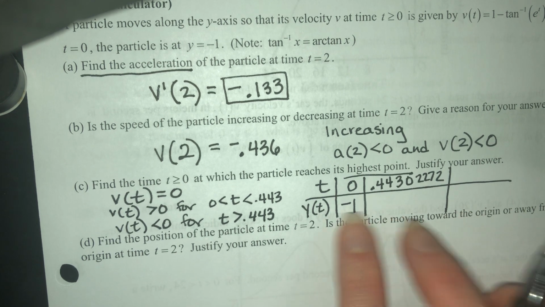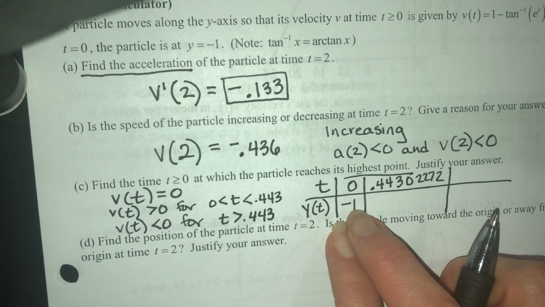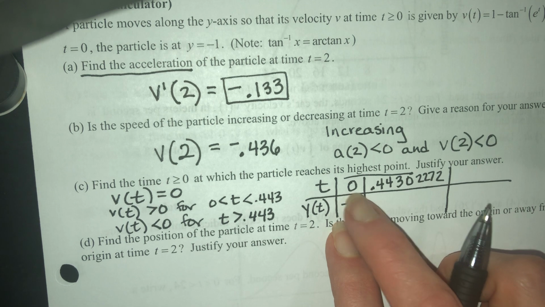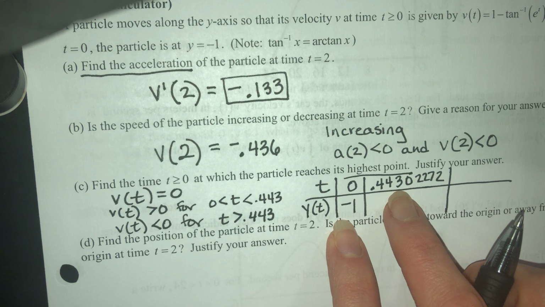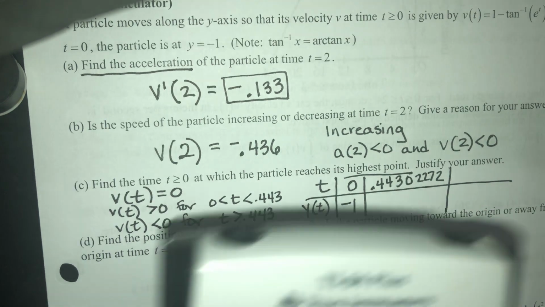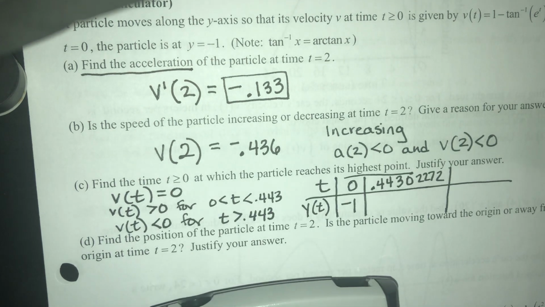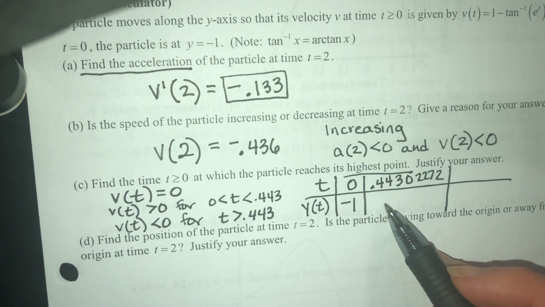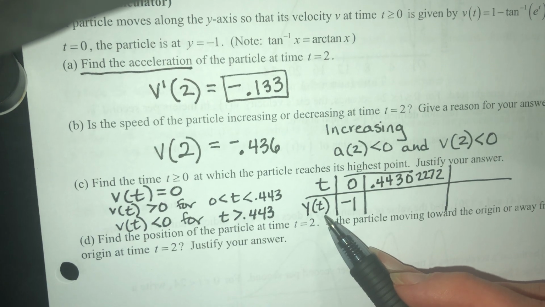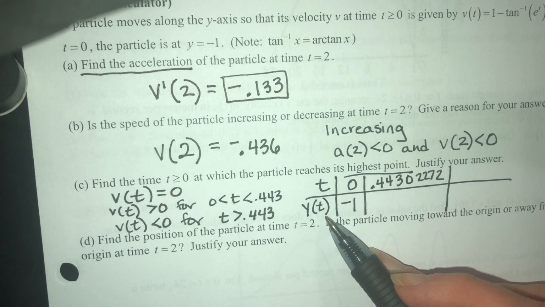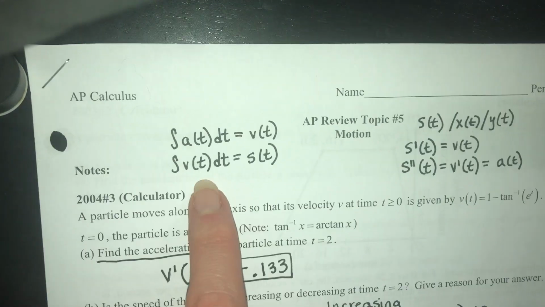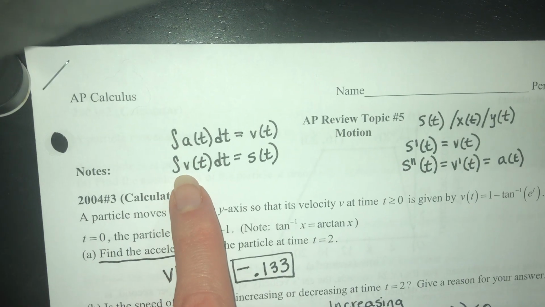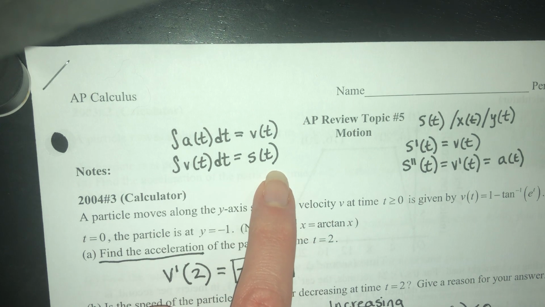Your highest point is either going to have to be at your endpoint on the left or your critical value alone. Those are the only two possibilities. So, which one is it? Well, how are we going to know what the y value is, the position is, given we don't have a position equation? So the way we're going to do that is we do have a velocity equation. The integral of the velocity is going to equal the position.